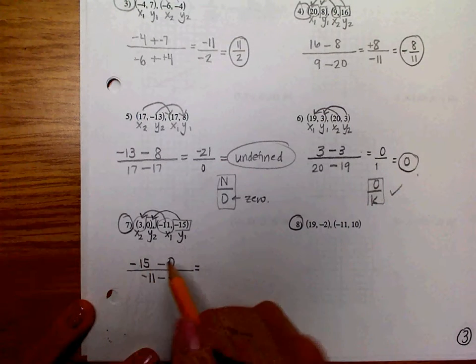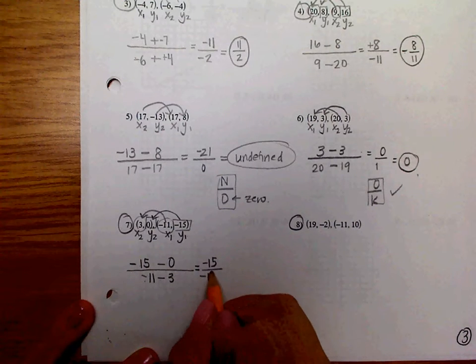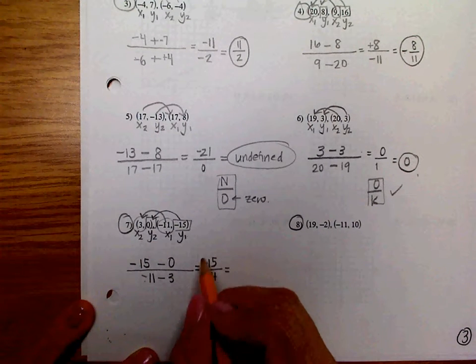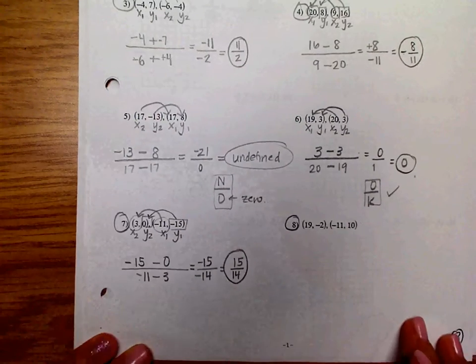So negative 15 minus 0 is negative 15. Negative 11 minus 3 is negative 14. Get rid of the double negatives and just make it a positive. And that is your answer, okay?